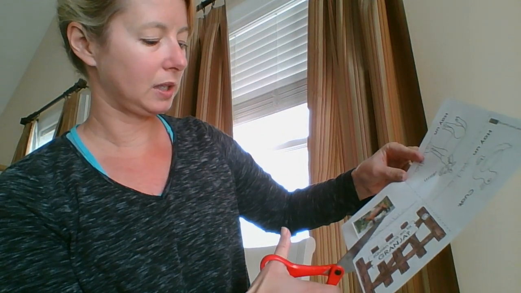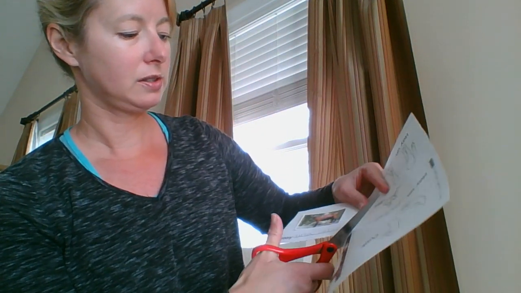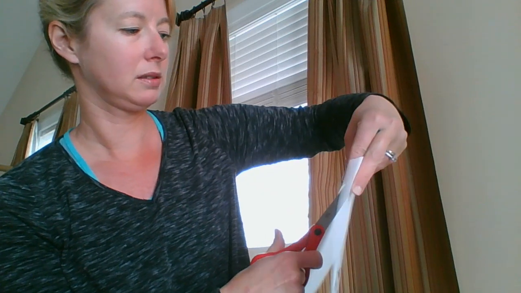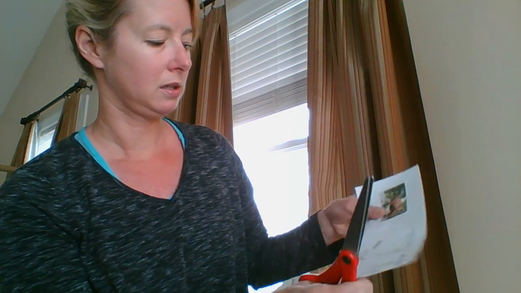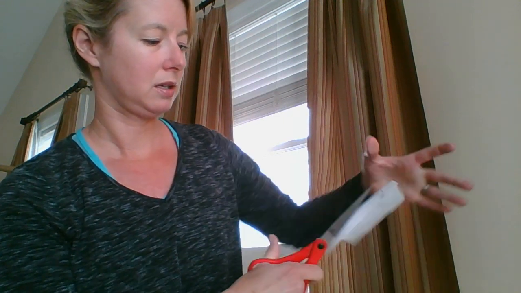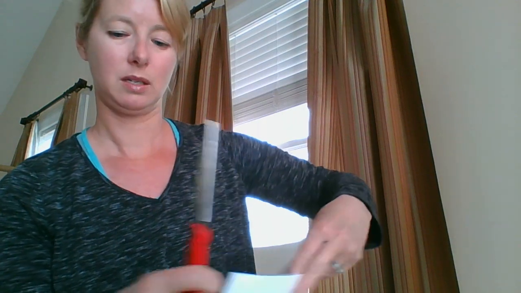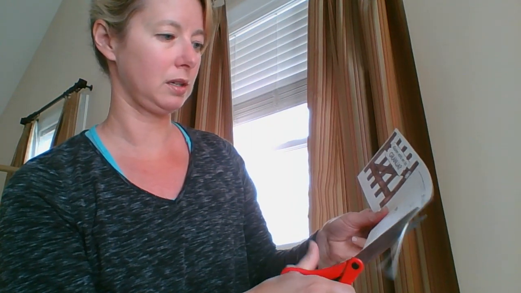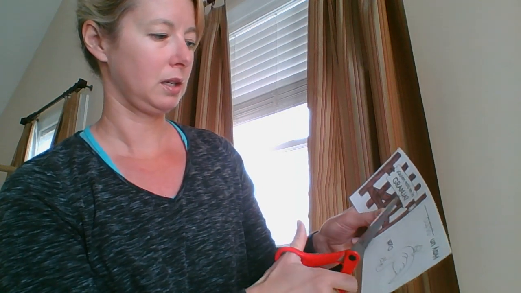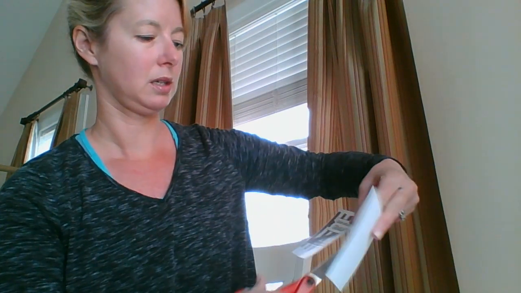Now I can just simply cut right across on my dotted lines. Oops, I forgot to do it on the other side too. So I'm going to make sure I go back and cut that one. All right, so I have two more to do. So I need to cut here and cut here.